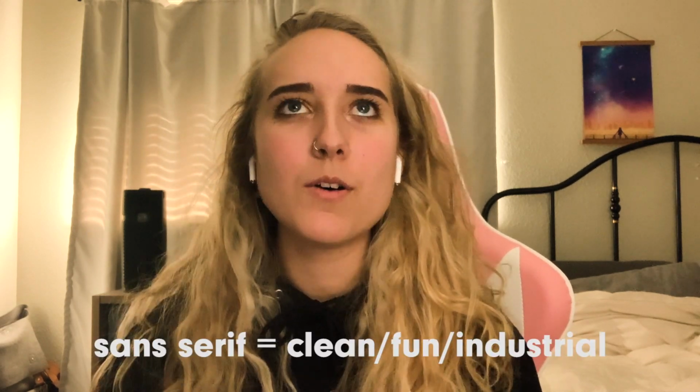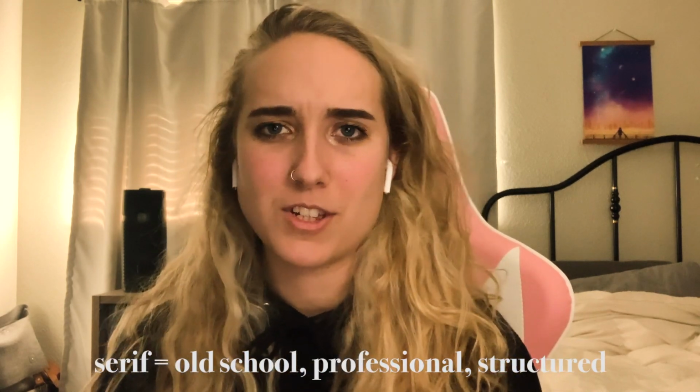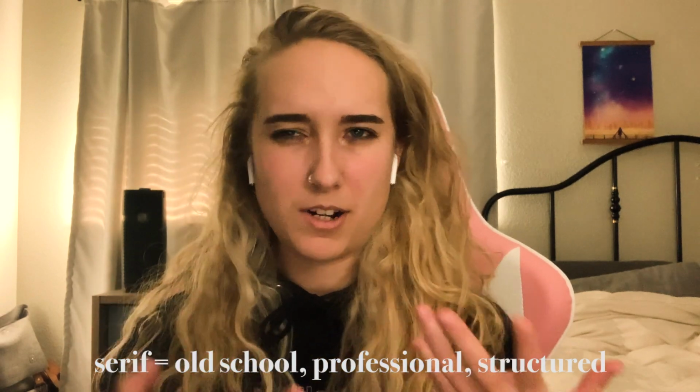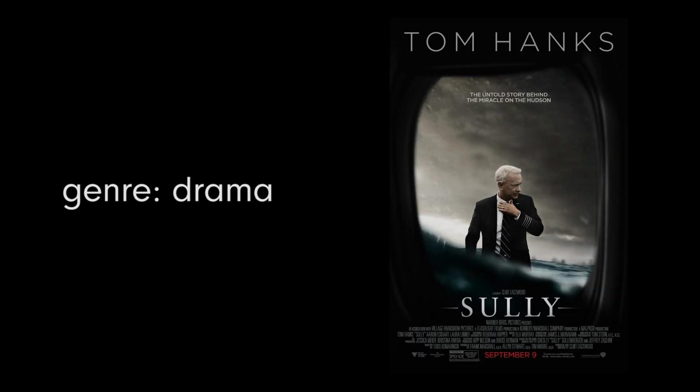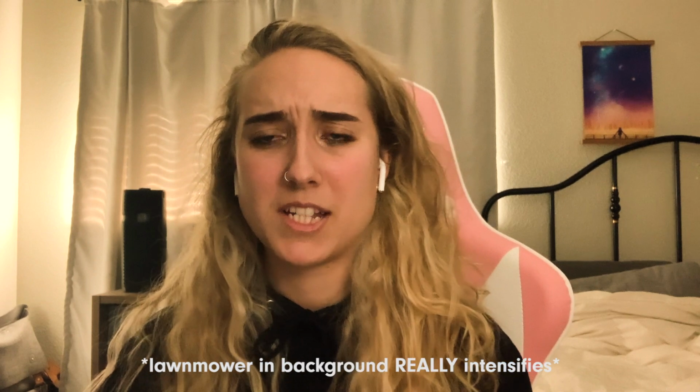Sans serif can be seen as, I would say, more clean and more fun. And then fonts with serifs are usually used for more old school or more professional or more structured in a lot of ways. So, for example, Vogue, the magazine, that's a serif font. Another example would be Sully, the movie with Tom Hanks, or a lot of the Marvel films, they also have serifs on their fonts. Some horror movies use fonts with serifs on them. So it's just really intentional and specific.